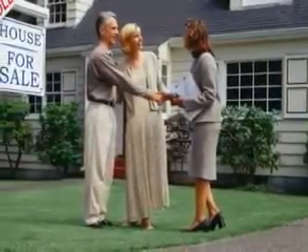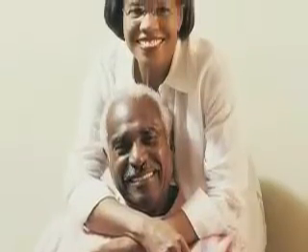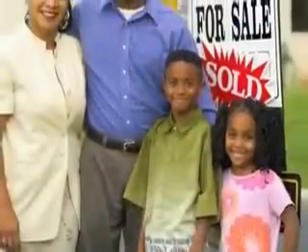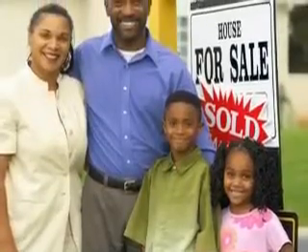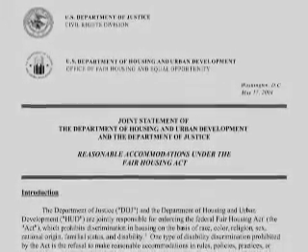Evidence of steering is often gathered through the use of testers, and suits challenging steering may be brought by the testers themselves or the fair housing organizations that engage them. It's not enough to know what the law is. Real estate professionals must speak and act in a manner consistent with the Fair Housing Act.